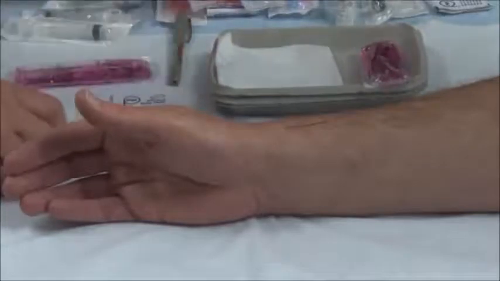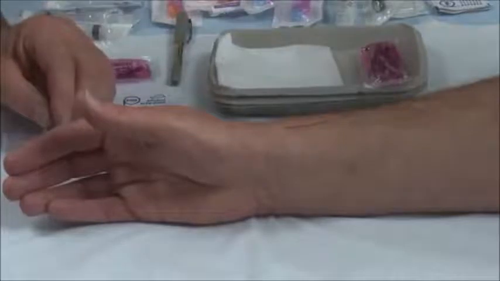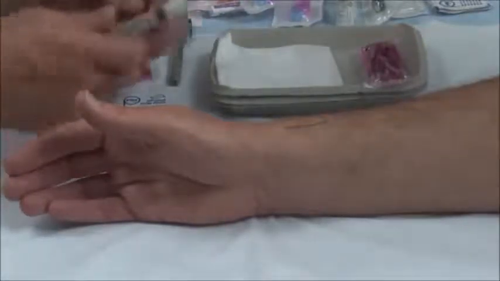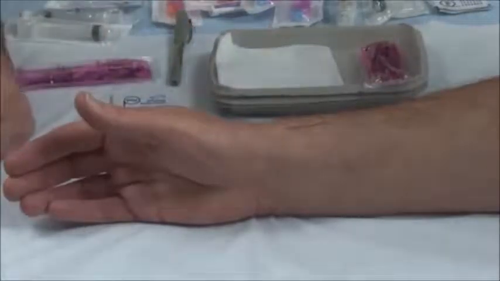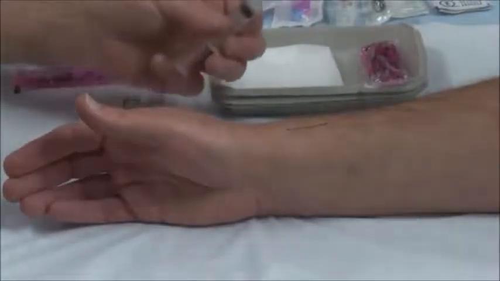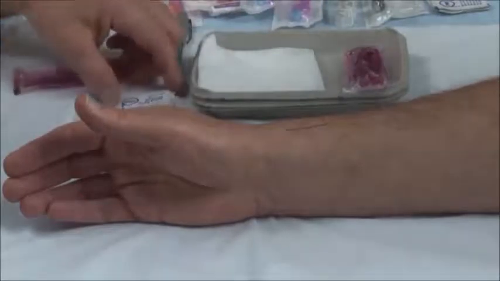So using a blue 23 gauge needle and hydrocortisone acetate, because this is a soft tissue site, I get my blue needle and my syringe loaded with a mixture of 25 milligrams of hydrocortisone acetate and 1 ml of 2% lignocaine without adrenaline, and then clean up the site for injection.